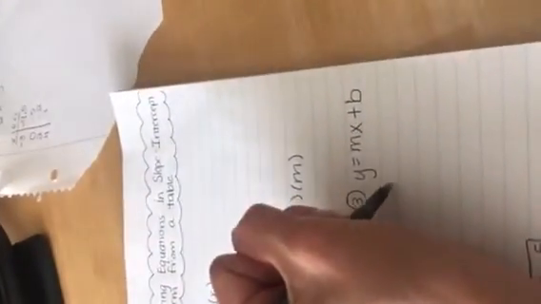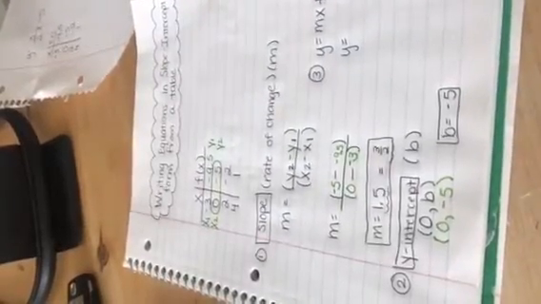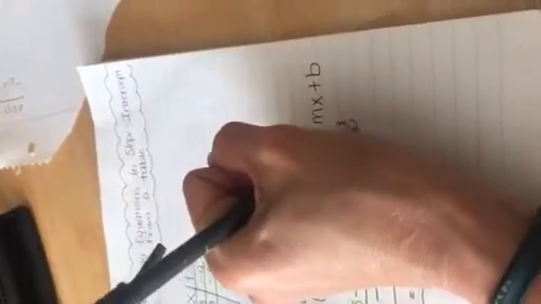So y gets to stay y. M is our slope. We got 3/2 or 1.5. I'm going to use the fraction for our slope. X will stay x. And then it says plus b, so plus -5.